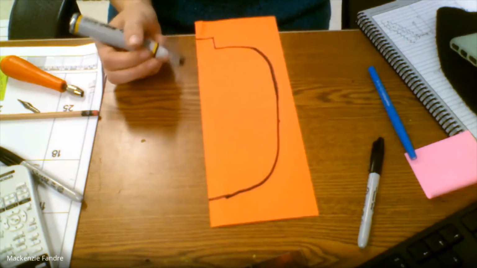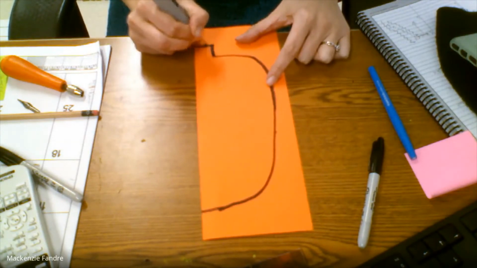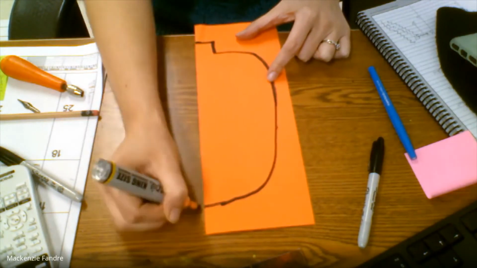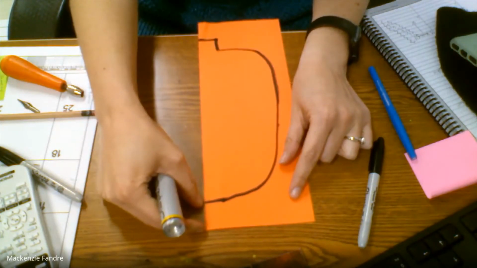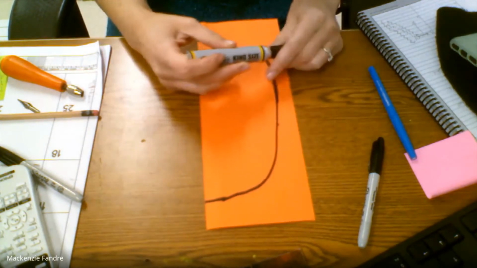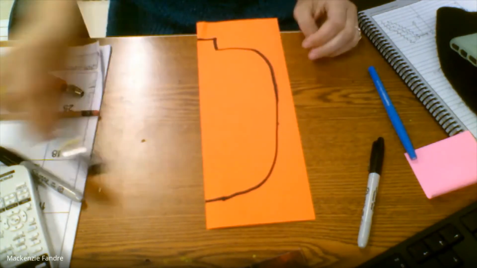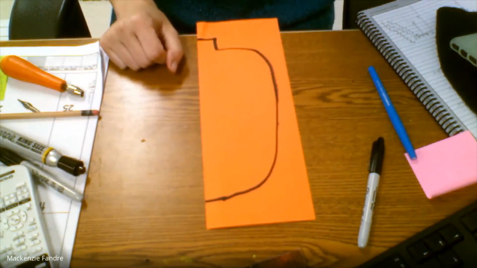That, okay? You can see the stem goes off on the tall side, and the bottom of your pumpkin goes off on that side too, okay? Try to leave some space at the bottom. It'll make cutting it a little bit easier, okay? From there, you can put your pencil away. I use a Sharpie so you can see.